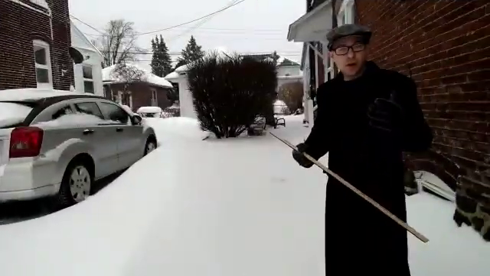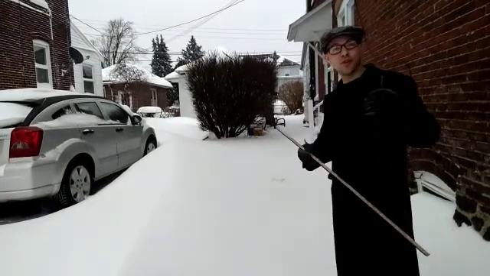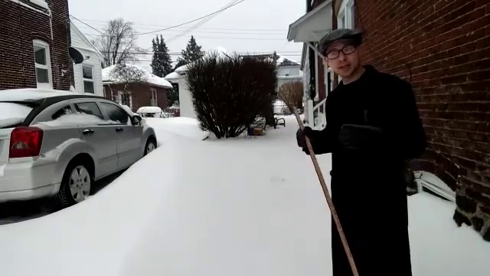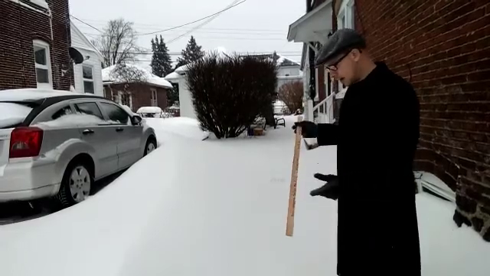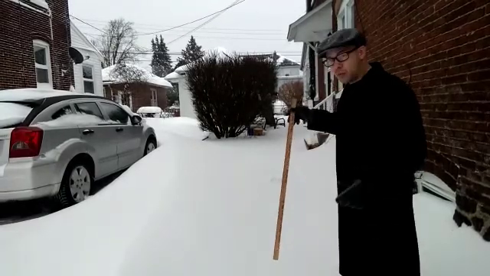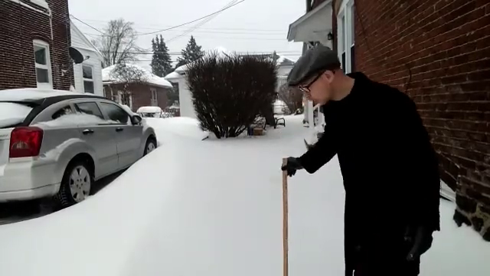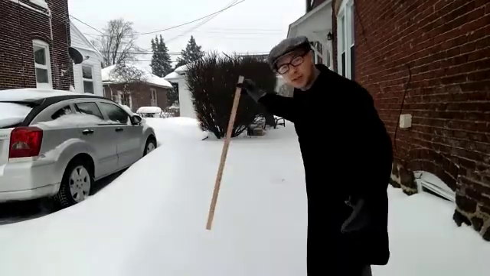Well, it snowed all night and it's still snowing and it's expected to continue to snow for the rest of the day. But I'd like to see how much snow has accumulated so far. But I have a bit of a problem. How do I do that? I have a meter stick here, but where do I actually measure? If I place it here, I only see 5 inches of snow. If I place it here, I see 13 inches of snow.